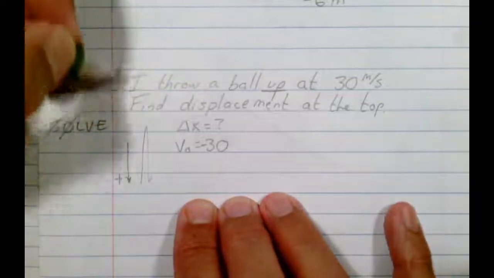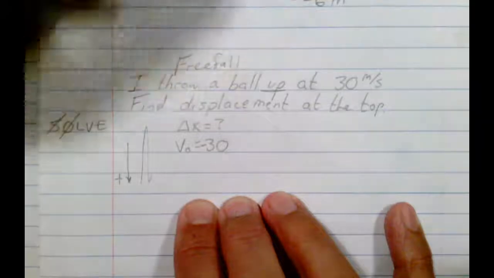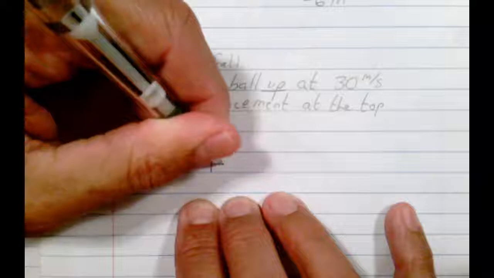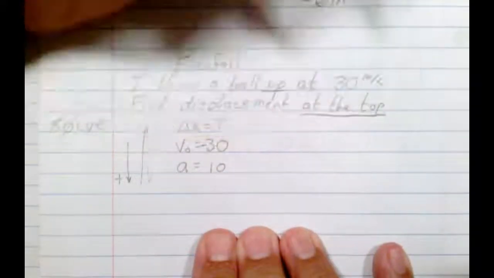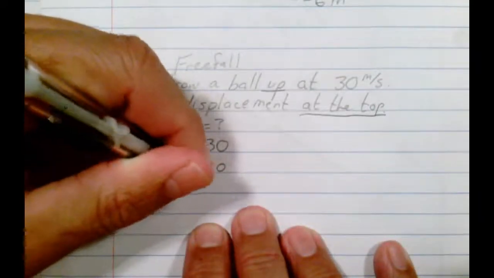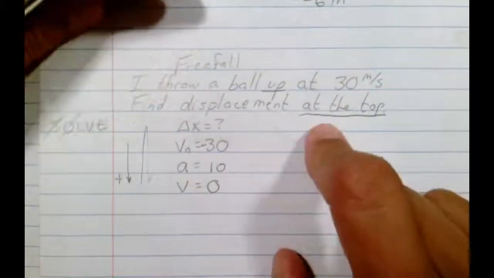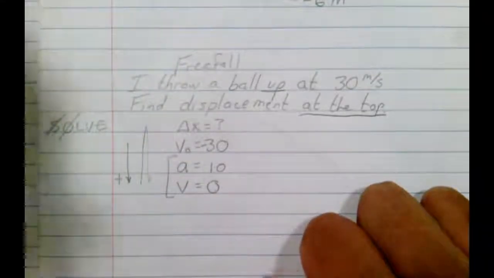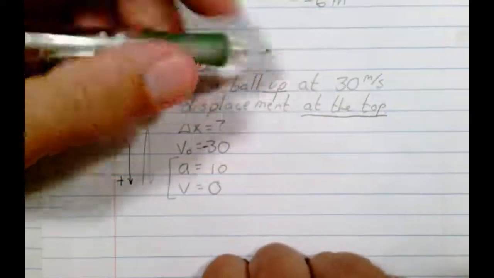Well, it's in the air. It is free fall. So acceleration is 10 down. Down is positive, the way I defined it. And then finally, at the top tells me something. Remember, at the top is that special point where the velocity is 0. Okay? So we're looking for what I call shadow variables. They don't give us those 2 numbers in here, but we know them just because we understand physics.